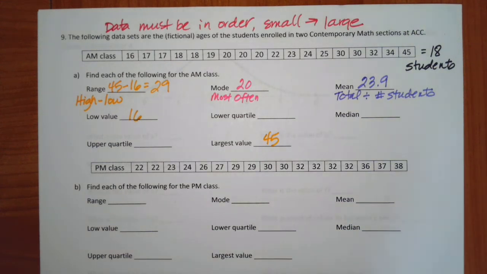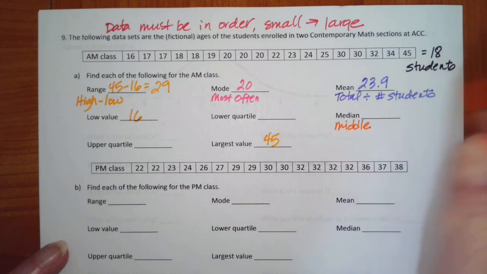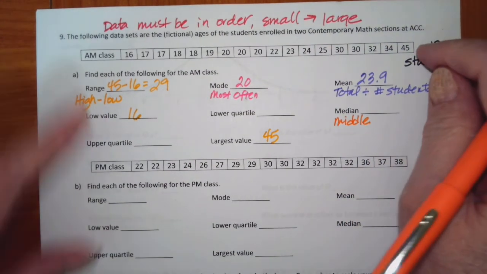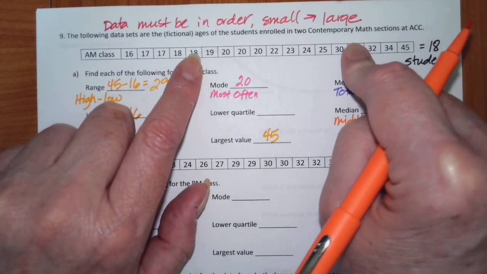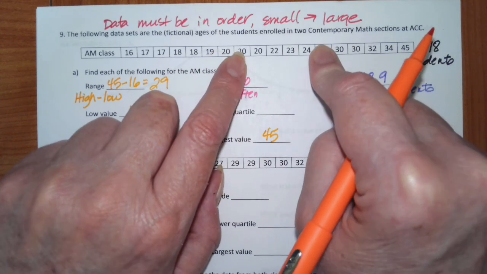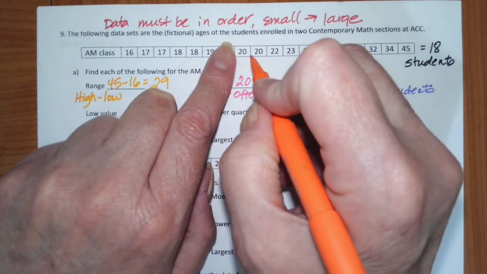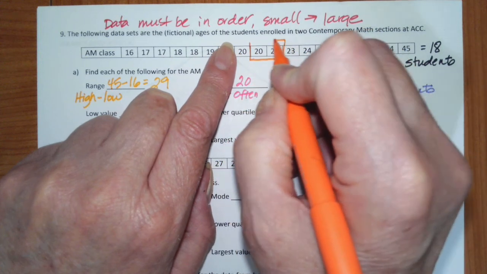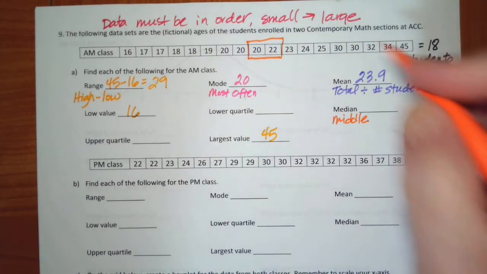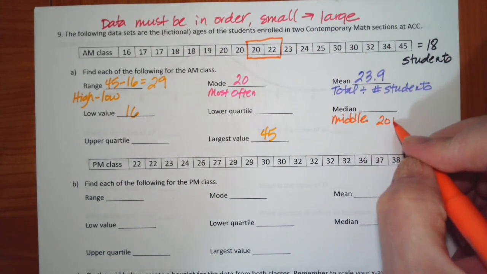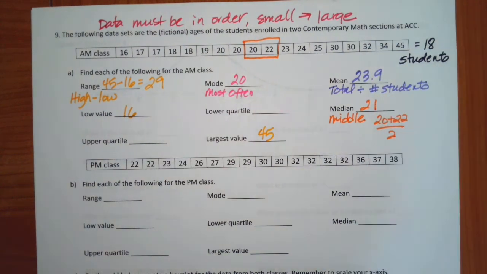Now, the median is the middle. Since there are 18 values, you're going to count in. Your median is going to be the average of these two, so it is going to be 20 plus 22 divided by 2, which gives us 21.